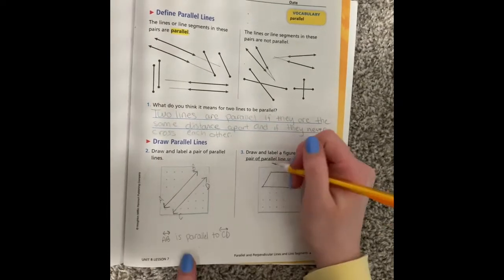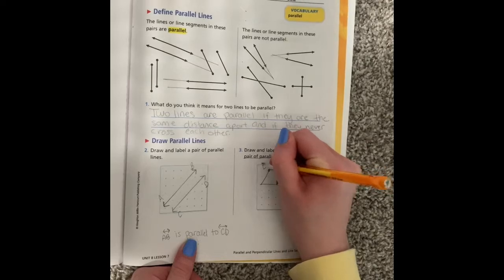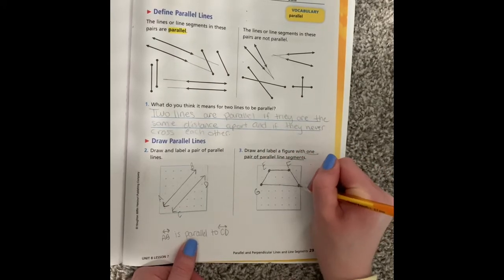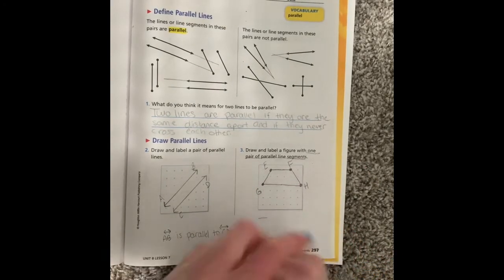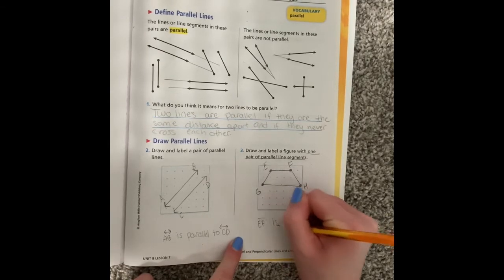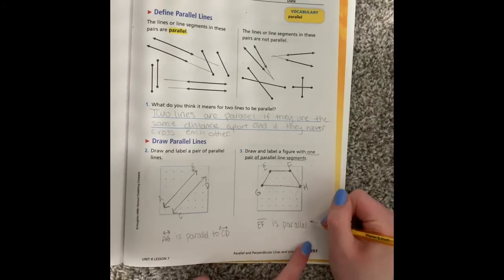So if we were to label this, we could say E, F, G, and H. And now I could say EF is parallel to GH.